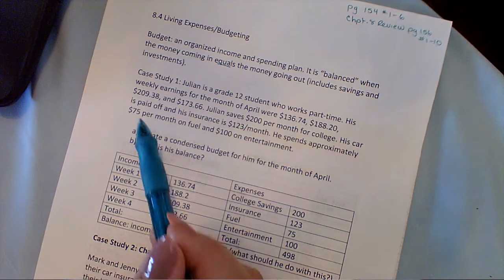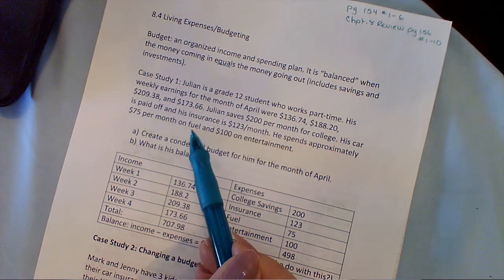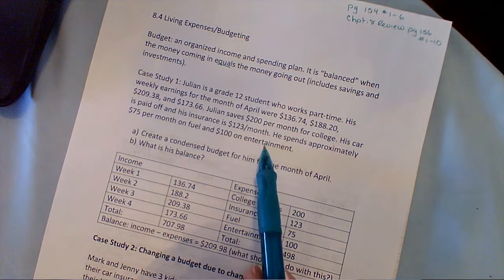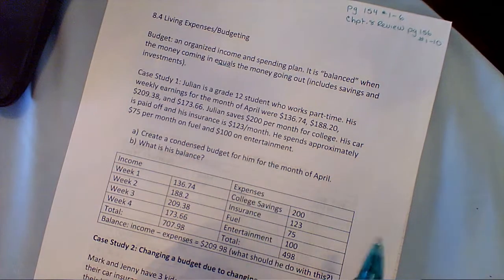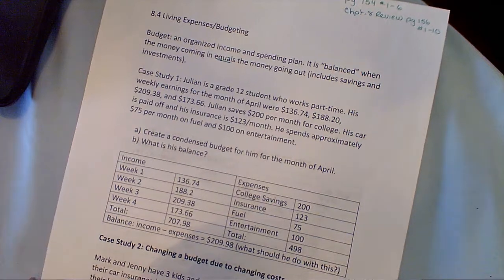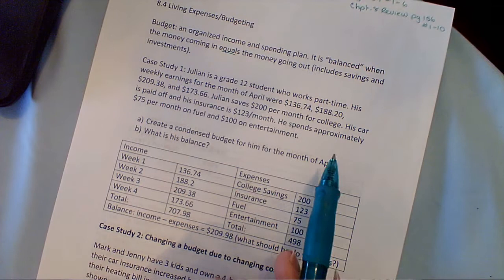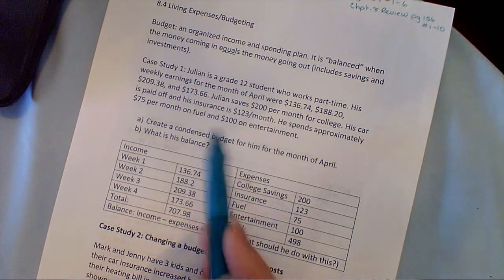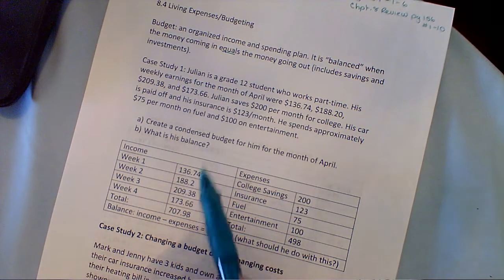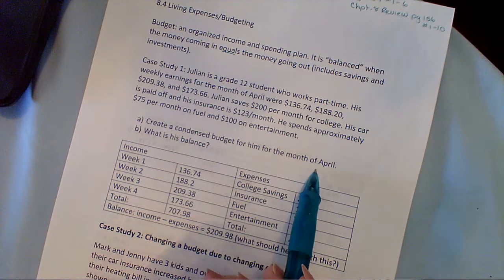He spends approximately $75 a month on gas, so fuel, and $100 on entertainment. So that's going out with his friends, grabbing food, going to the movies, things like that. So this is a much condensed budget, because obviously he doesn't live by himself. His parents pay for the housing. So that's why we're only going to focus on these things in his budget. This is a condensed budget for him for April.